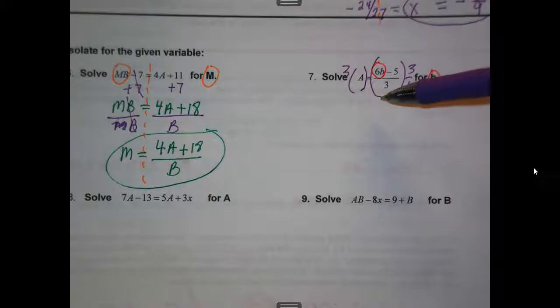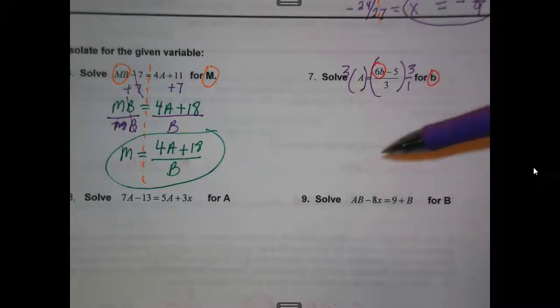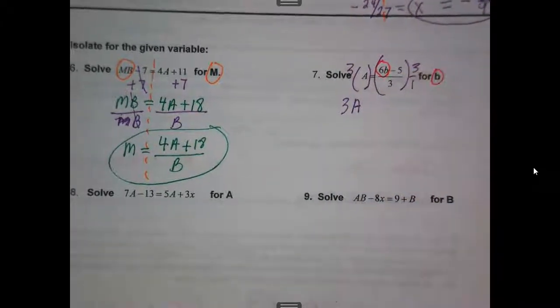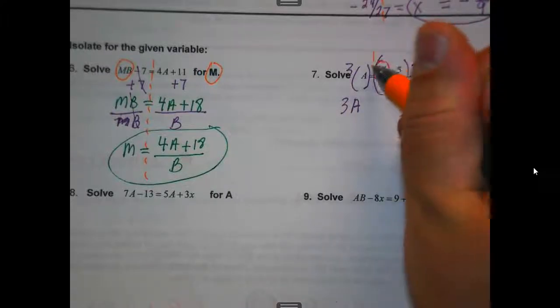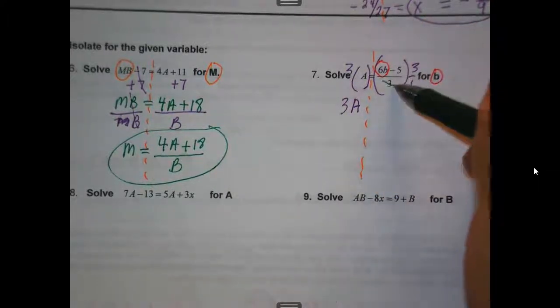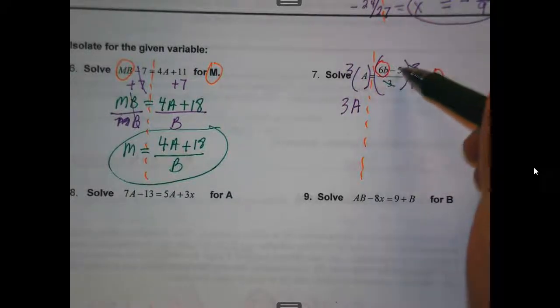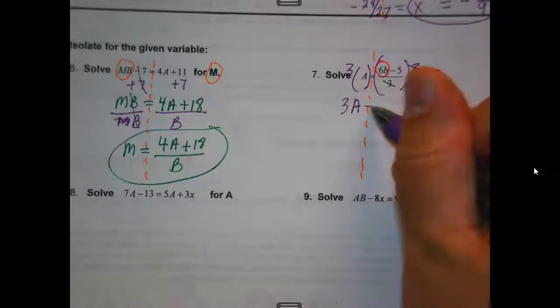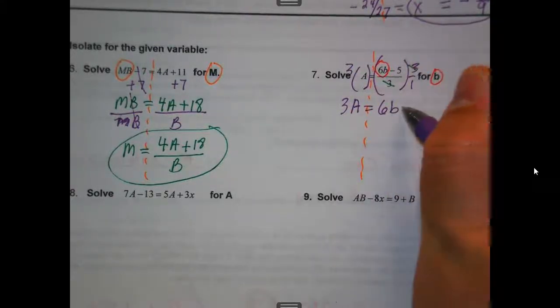I had a plus 3, 3 plus a, 3 divided by a. It's just 3 times a. On the other side, my 3's cancel, and I just get 6b minus 5 over 1, or just 6b minus 5.